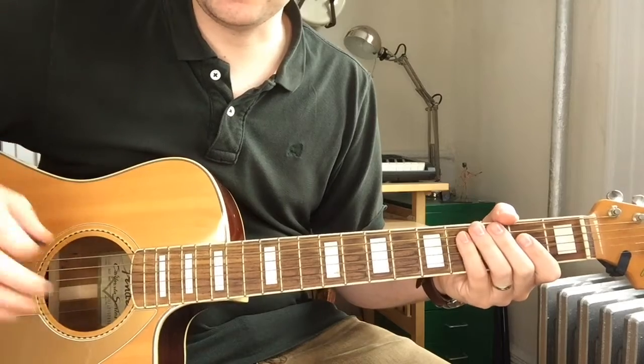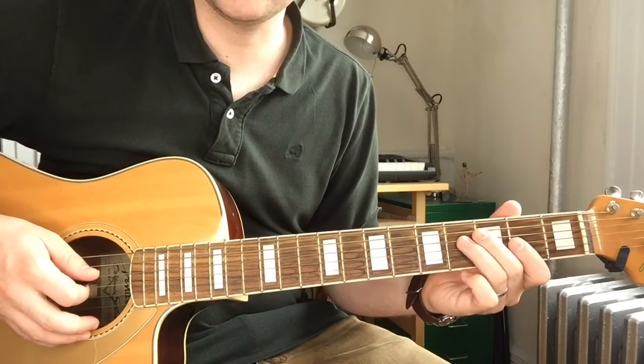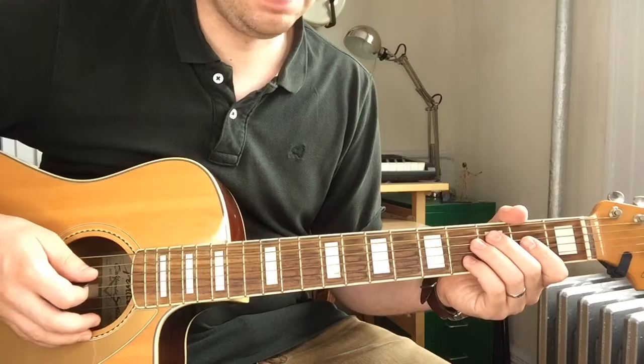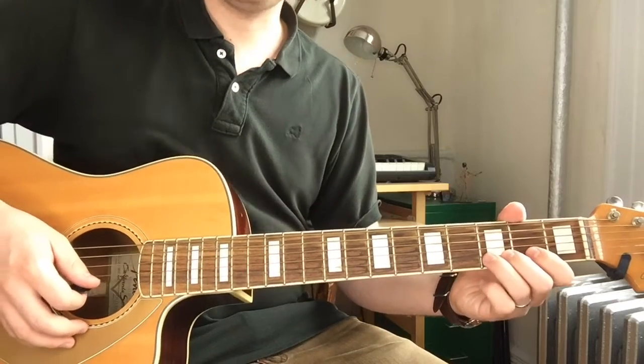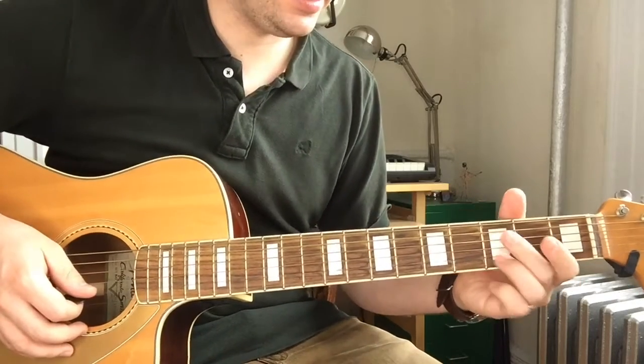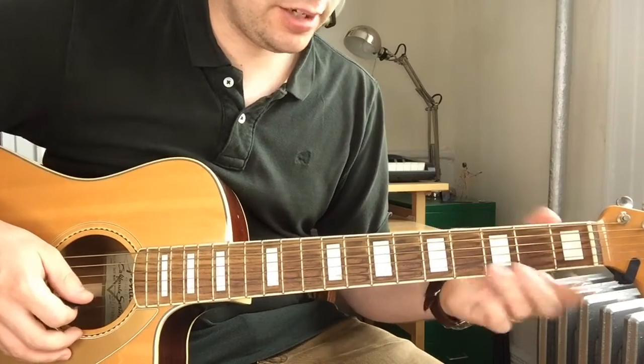Okay, so you notice some similarities already. The second half of this lick is just like the first one. But now here's how it begins. It starts with this descending scale pattern right down the major scale.